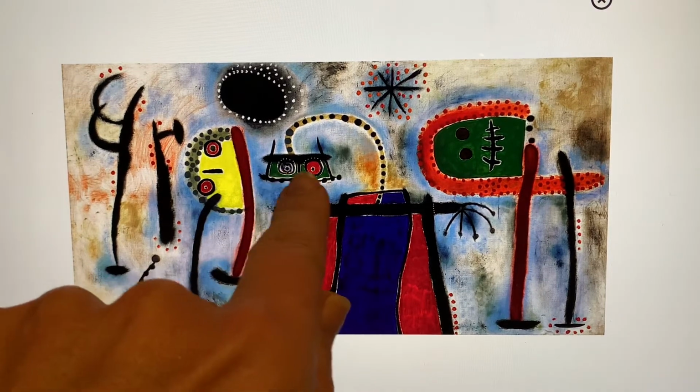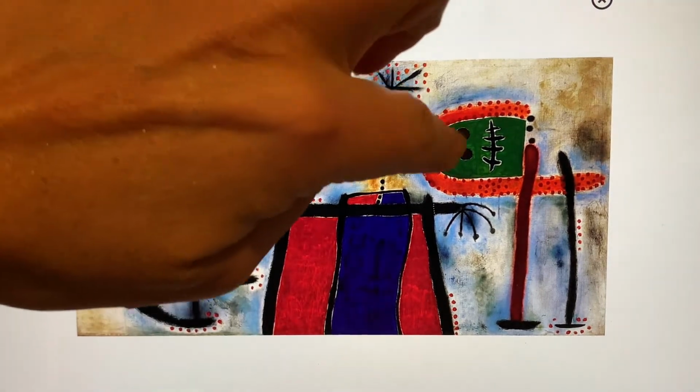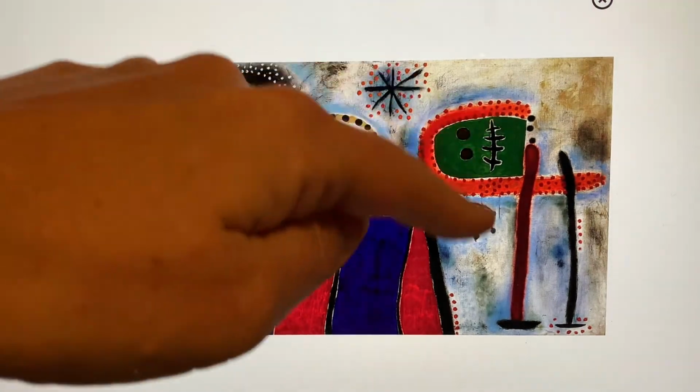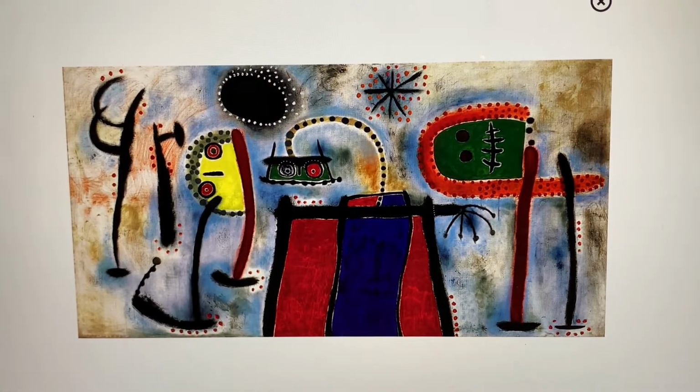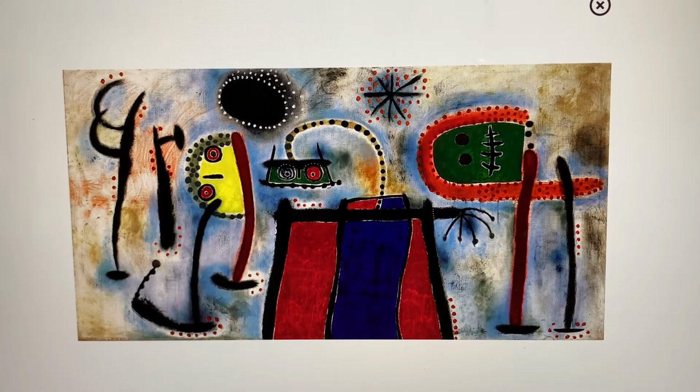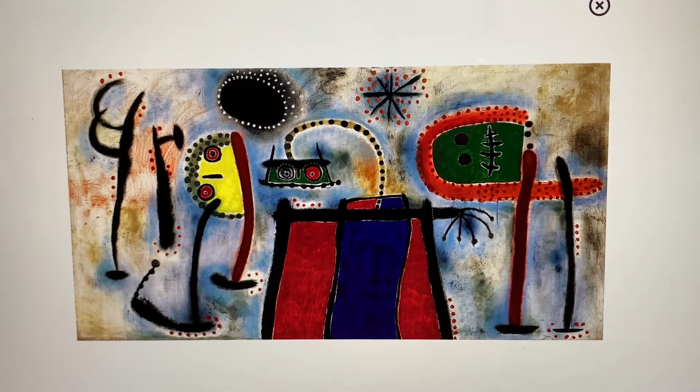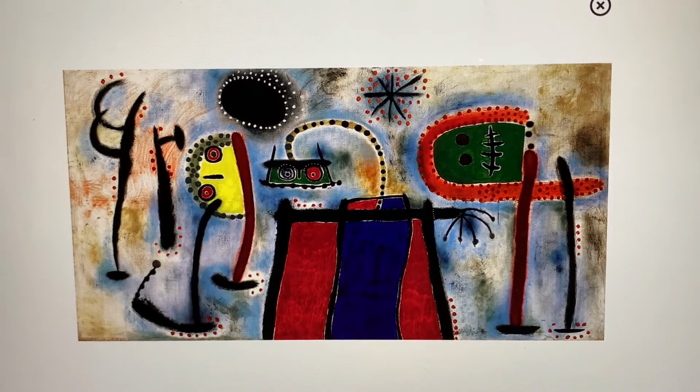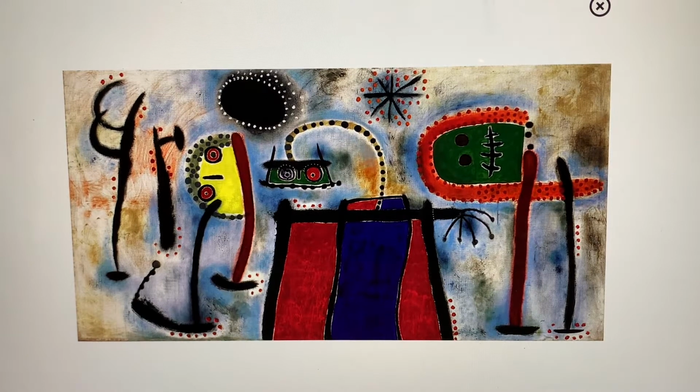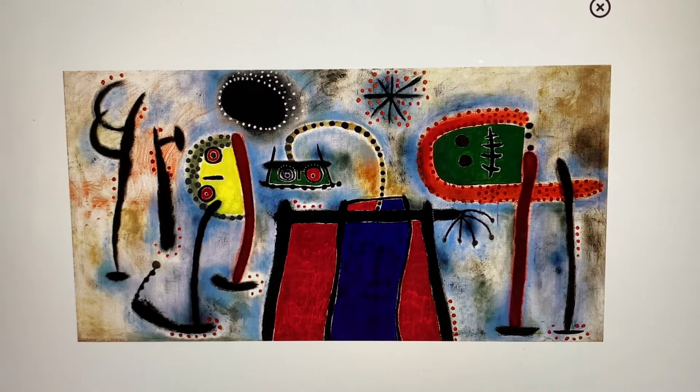And this blue and red one? And over here? And there even looks like there's a mouth right there. So they kind of look like creatures, but not any creature I've ever seen before. That's why I said Joan Miro paints like things are coming from a dream.